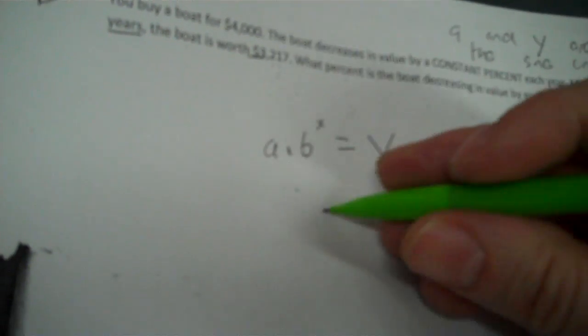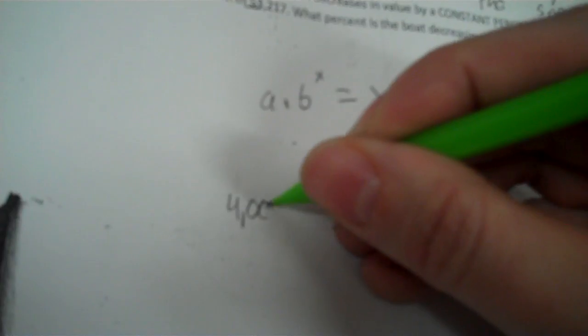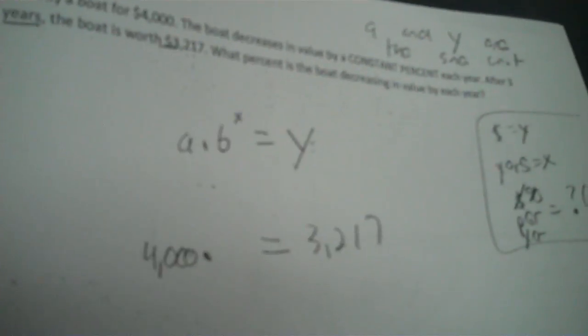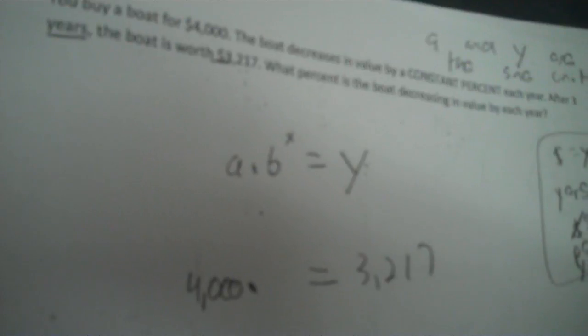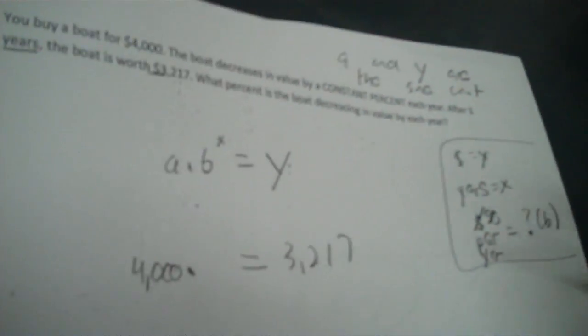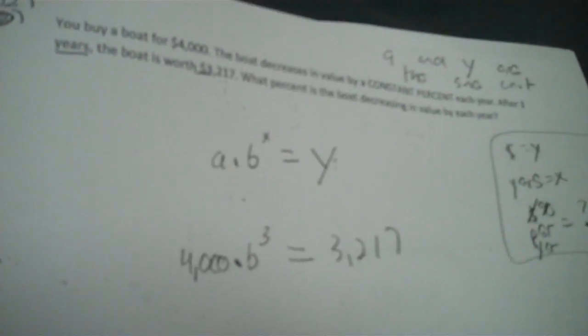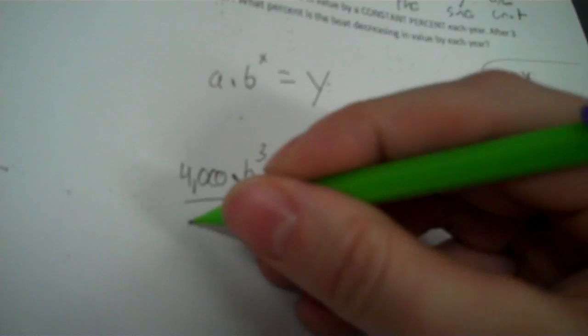So dollars is Y, so the A and Y are both your dollar amounts. A is your beginning amount. Y is your ending amount. That's why I like to set the Y over here, okay? A times B to the X power equals Y. Now the B you don't know because that's your percentage, so B is unknown. X I know, that's 3. Okay, and I'll solve it. I'm going to divide by 4,000.